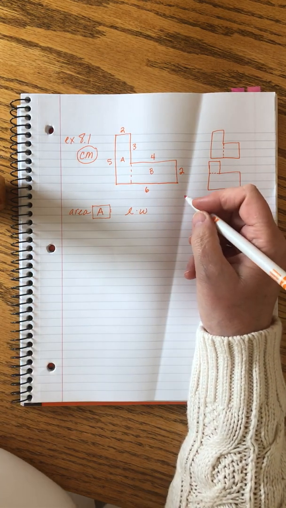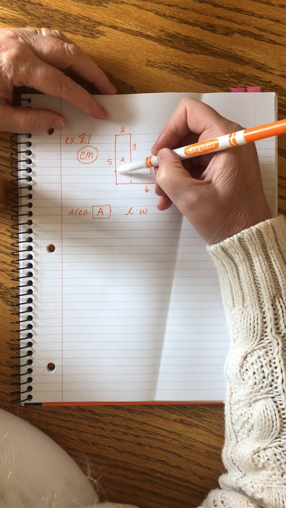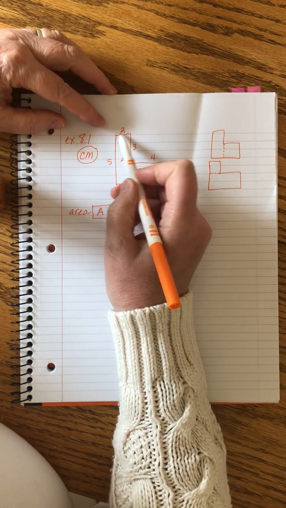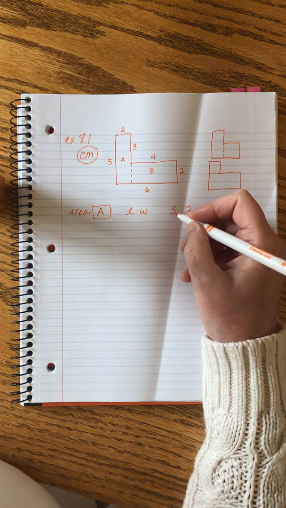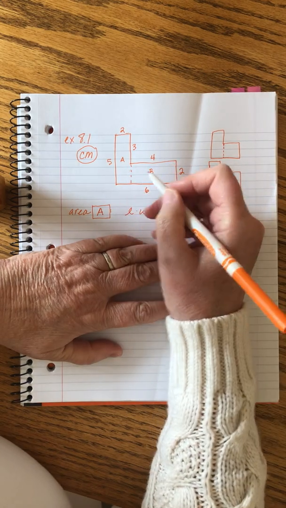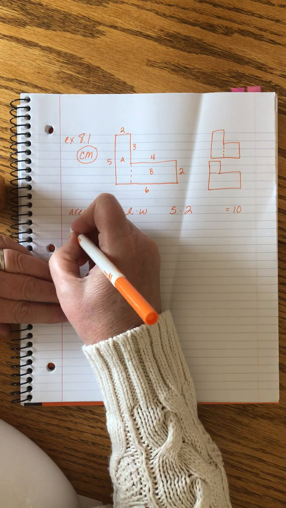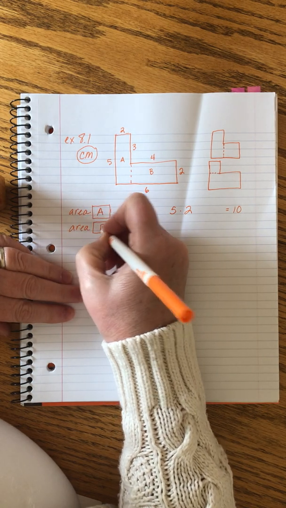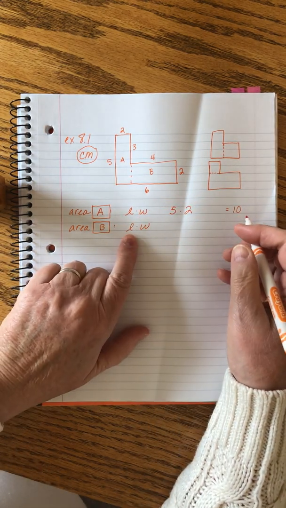So I write the formula down. Now I need to figure out what's the length and the width of A. Well, the long side of A is 5, isn't it? And the short side of A is 2. So I multiply 5 times 2 for a total area just of A equal to 10. All of that. Now we'll do the area of rectangle B. Same formula. Later this will get more complicated, but I always want to write my formula down.